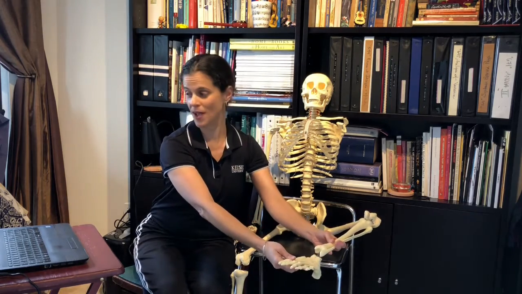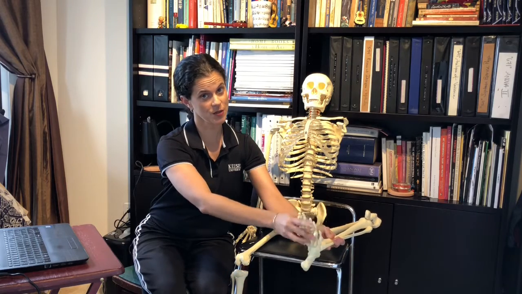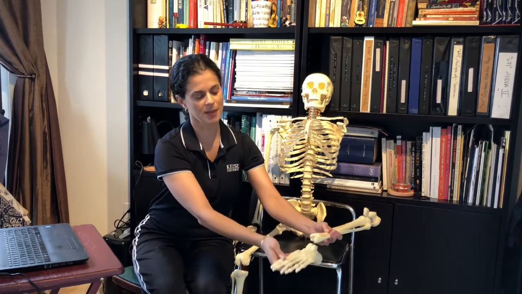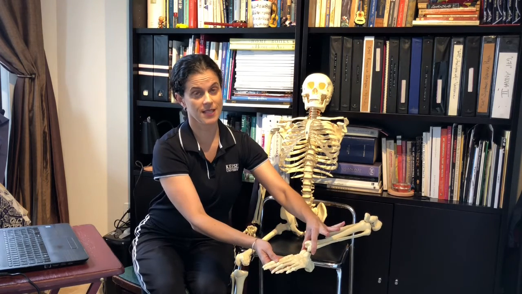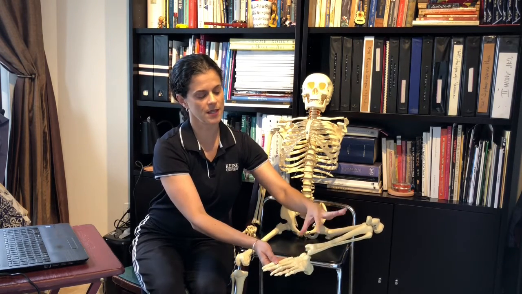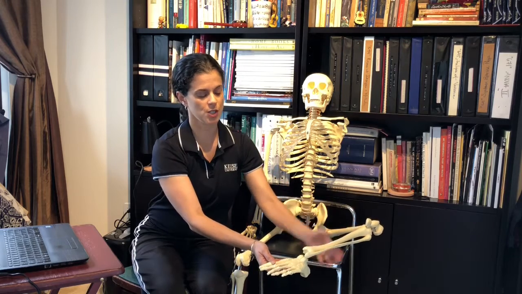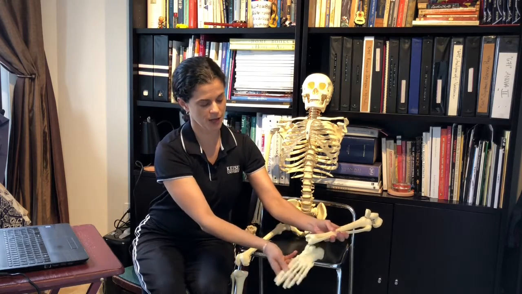And then we also have dorsal flexion or dorsiflexion and plantar flexion, which are specifically the talocrural joint, and we'll talk a little bit about this region in more detail. But for now, those movements.